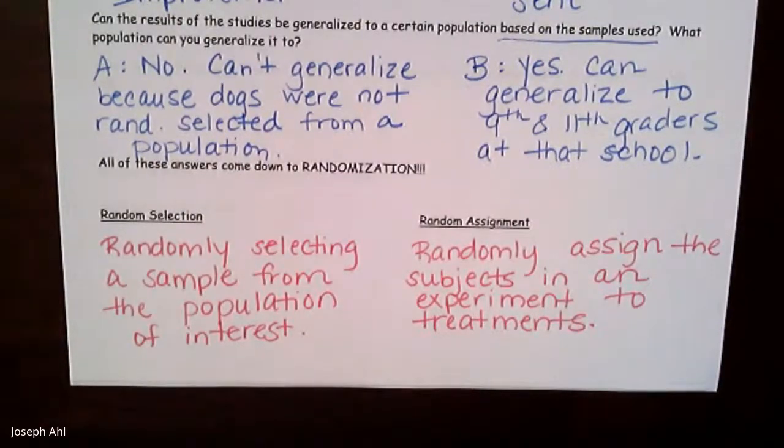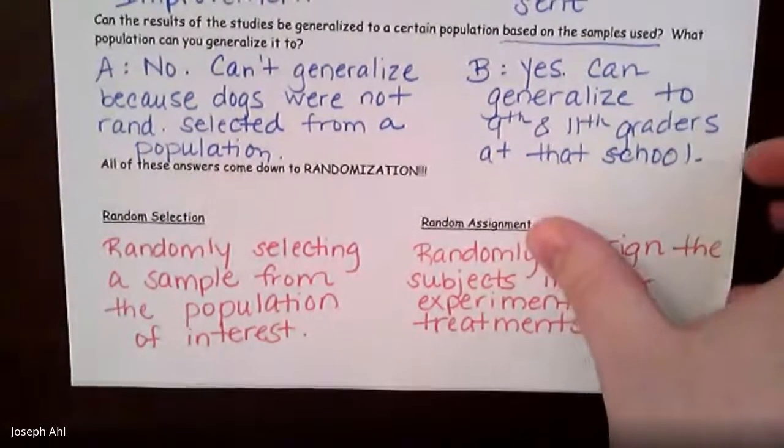And that's an important part of experiments. But in that particular experiment, you weren't able to generalize to the population because of the population you started with. I know these words really start to sound similar to one another, so it's important to differentiate between random selection and random assignment. But moving on from there, let's talk about some other conclusions that can be drawn.